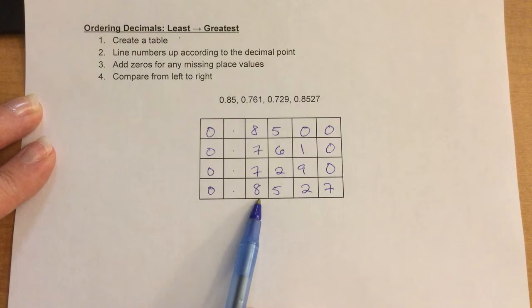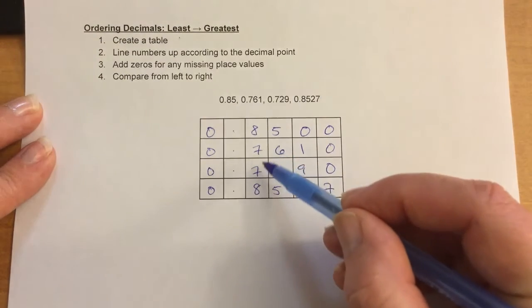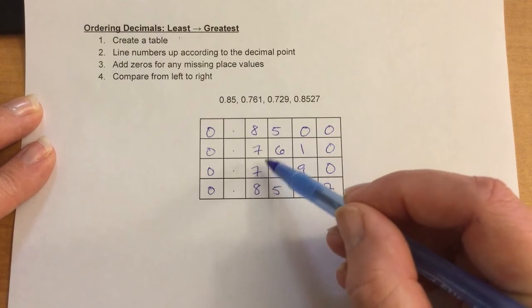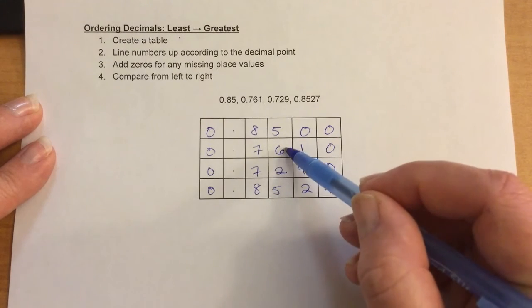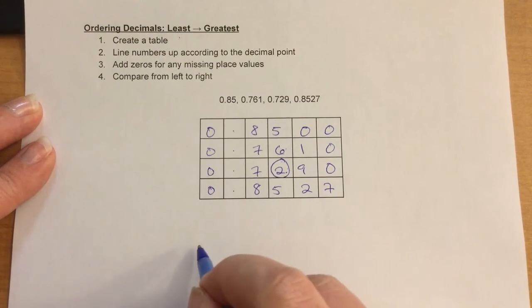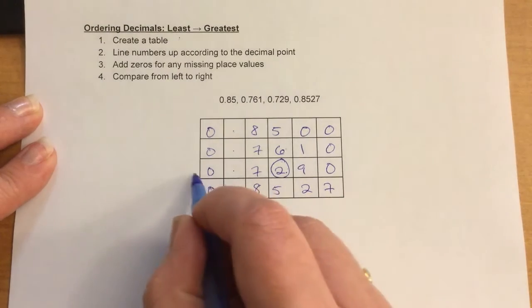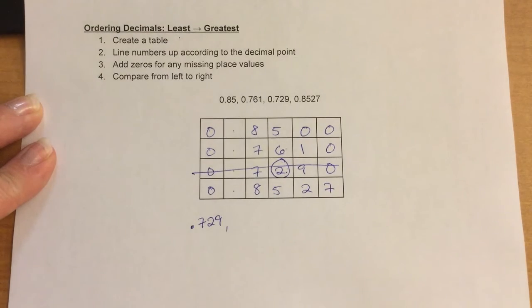So then I move to the next column, and again I'm looking for least to greatest, so I find the smallest number, 7 and 7. So right now these two are tied for being the smallest number, so I move one further to the right. So I have a 6 and a 2. So this number wins out as being the smallest number. So my first number is 0.729. That's the smallest number out of these four.